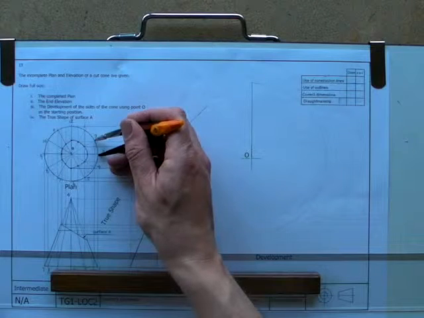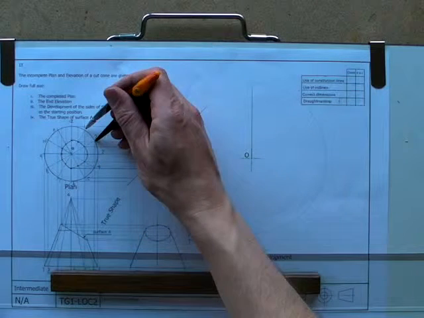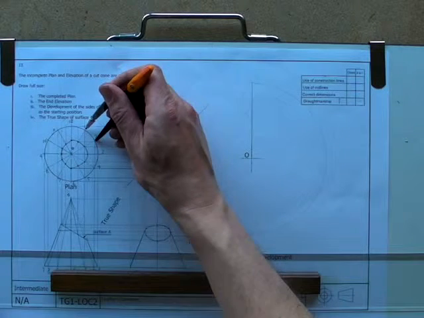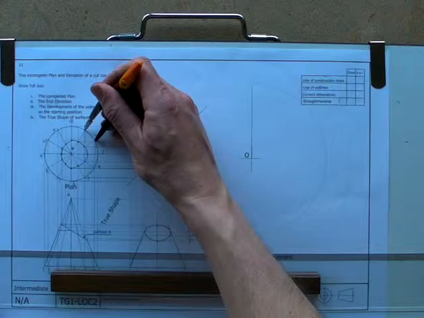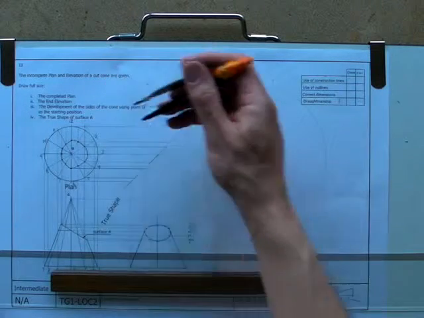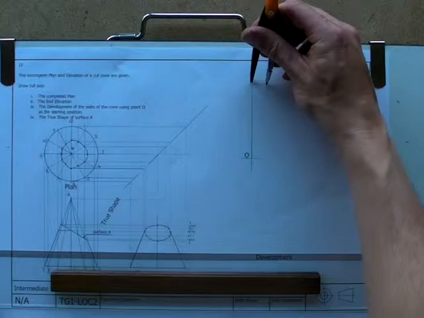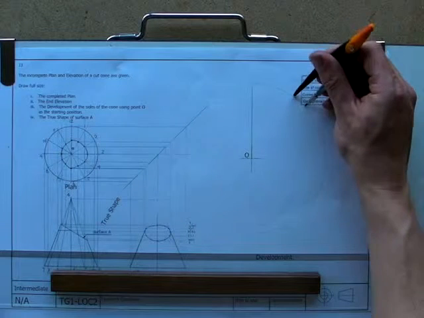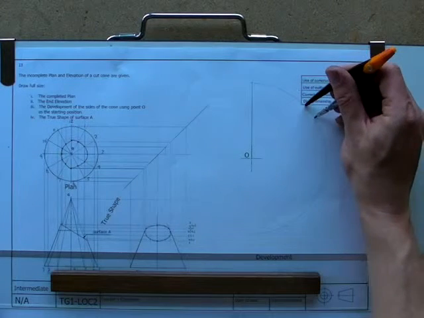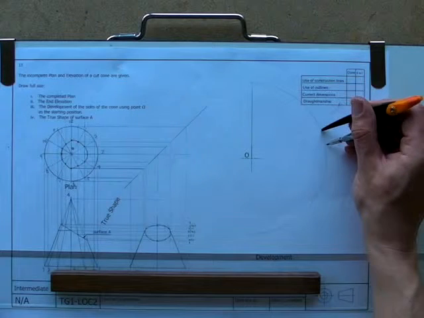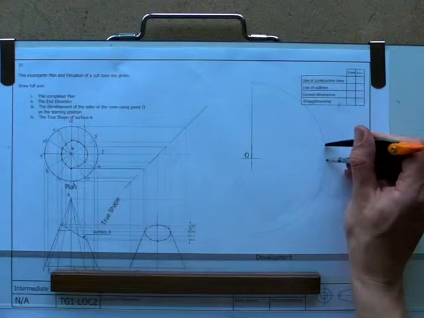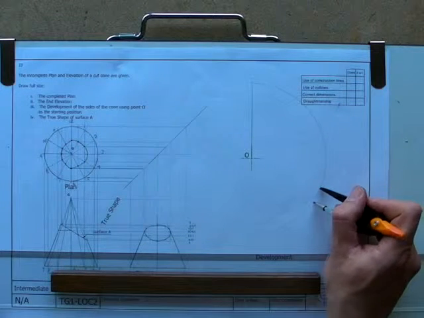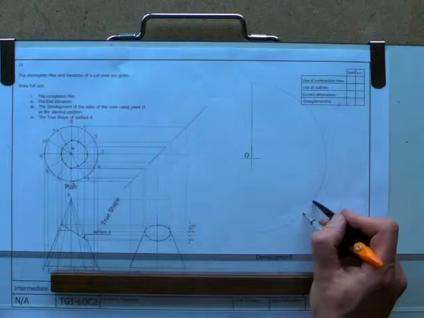to measure the distance between two of these points. So I usually do between 1 and 2. You can do between 3 and 4 if you like, or any of these segments here. So mark them off: 1, 2, 3, 4, 5, 6, 7, 8, 9, 10, 11 and 12.